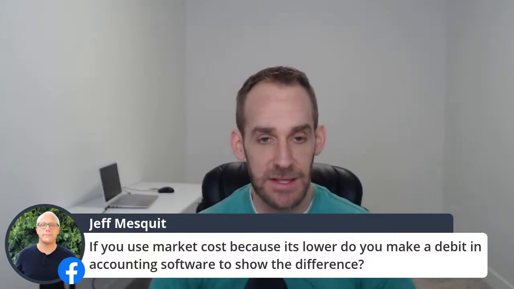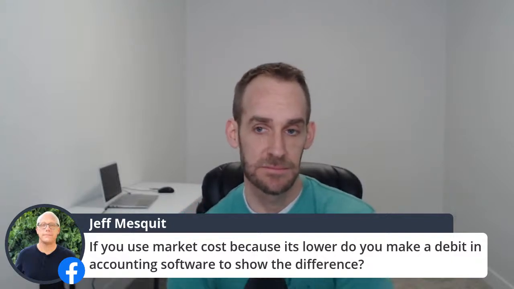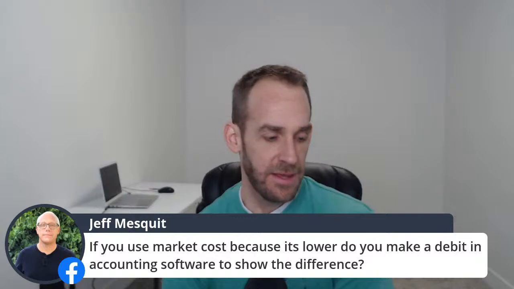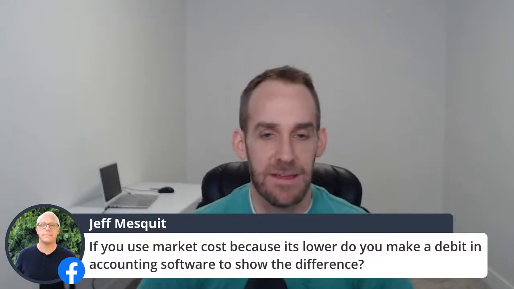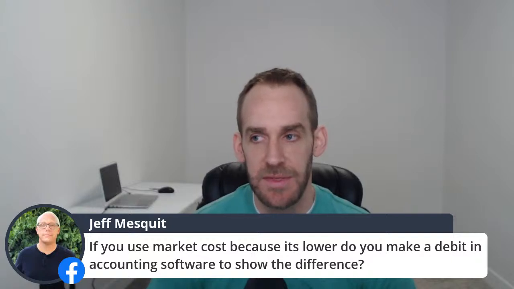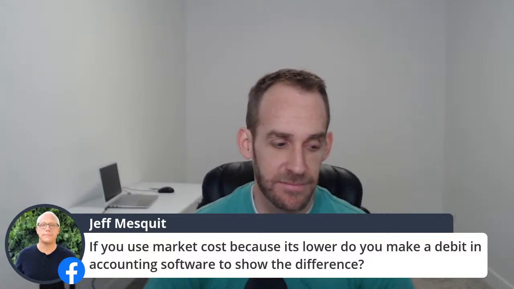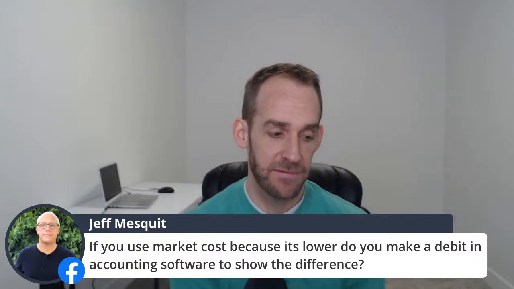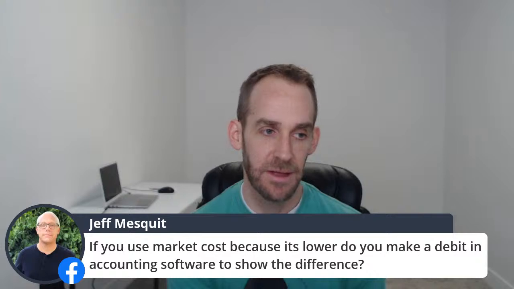If you use market cost because it's lower, do you make a debit in the accounting software to show the difference? Got to think about that. So that would just be the value of, so I'm thinking about that, so the market value would be the value at which the inventory is recorded on your books.